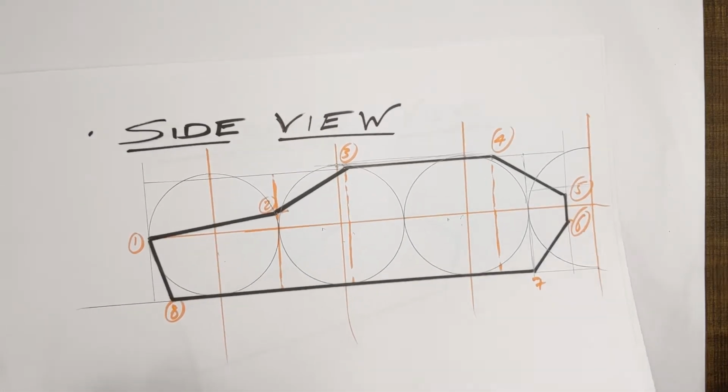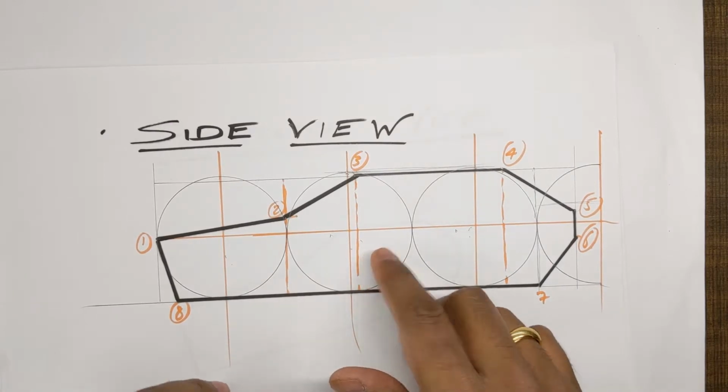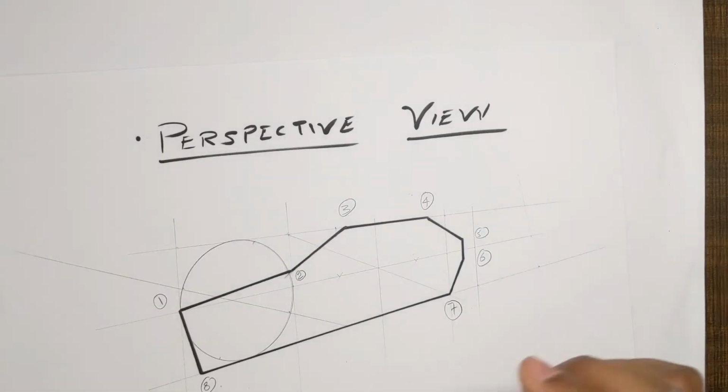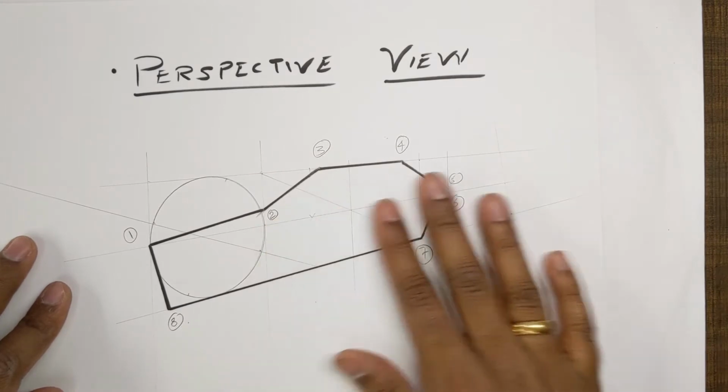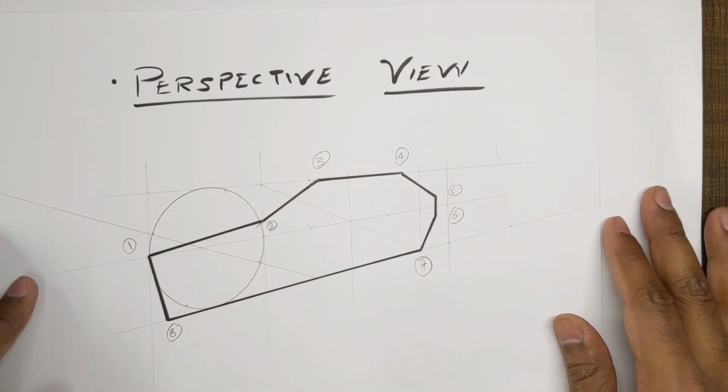In this video we are going to learn how to transfer a side view, something like this, into a perspective view, which is something like this. So without wasting any time, let's get started.